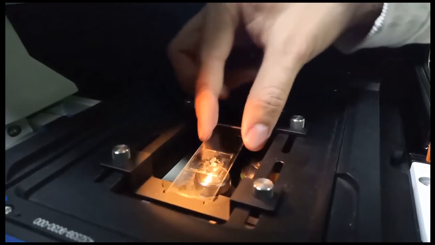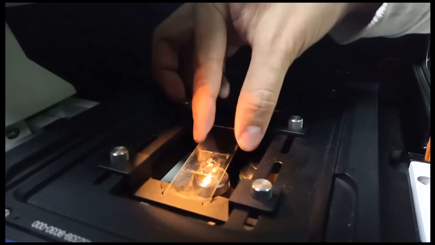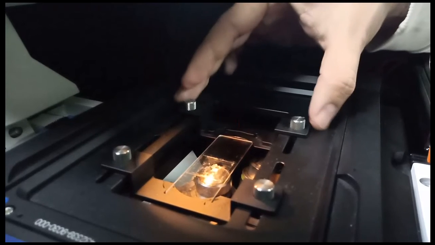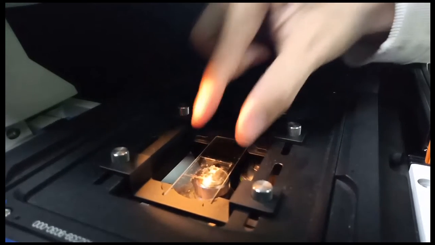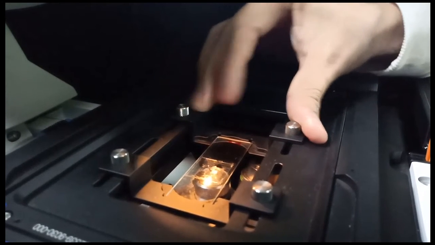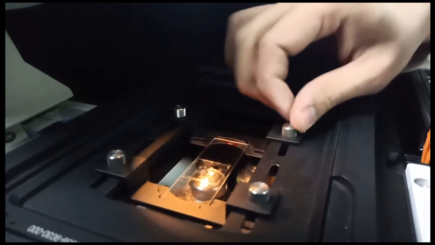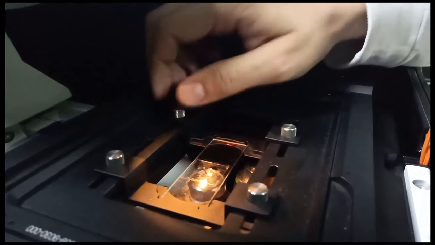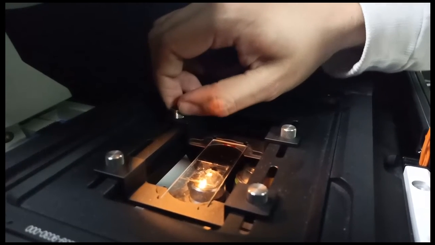After that, we put the sample, and we have to be careful to lower the objective a little bit to secure our sample well. Normally the samples are pre-prepared. We use different dyes and fluorochromes and different techniques to obtain very good samples.